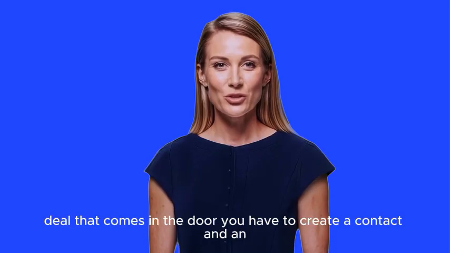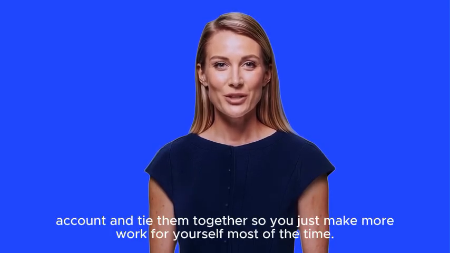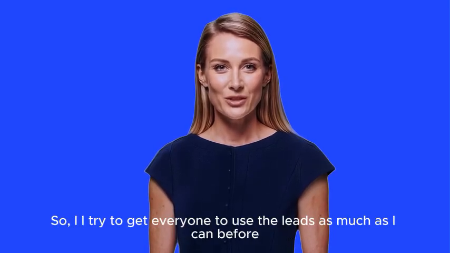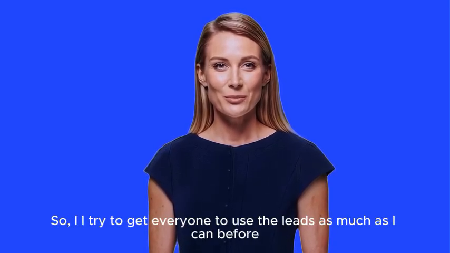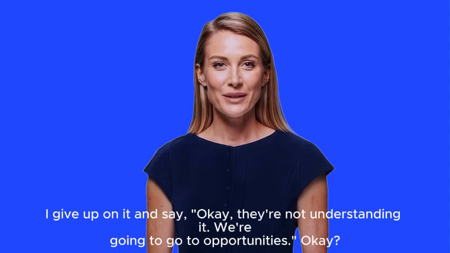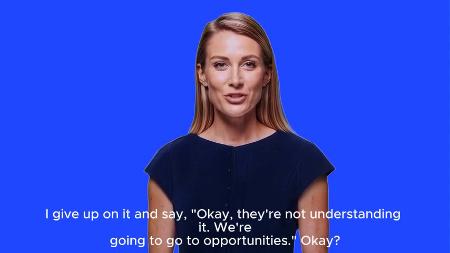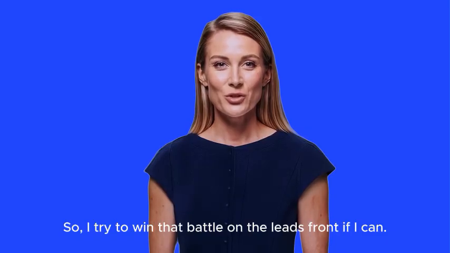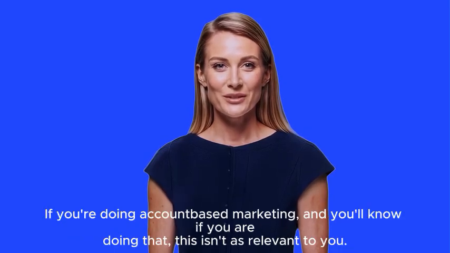And then number two, the important thing to understand about opportunities is you can skip it. But then for every single new deal that comes in the door, you have to create a contact and an account and tie them together, so you just make more work for yourself most of the time. So I try to get everyone to use the leads as much as I can before I give up on it and say, okay, they're not understanding it. We're going to go to opportunities. Okay? So I try to win that battle on the leads front if I can.